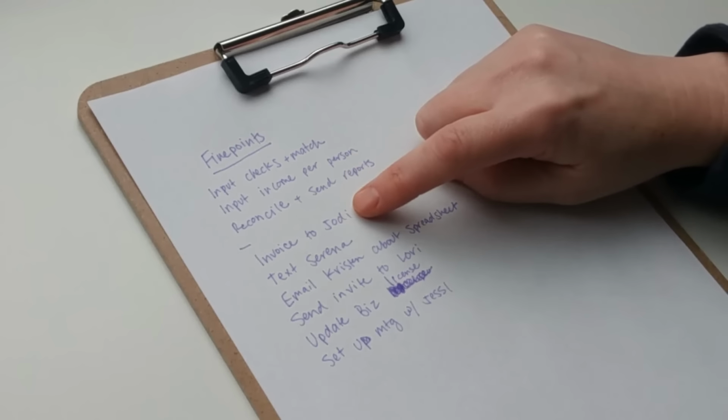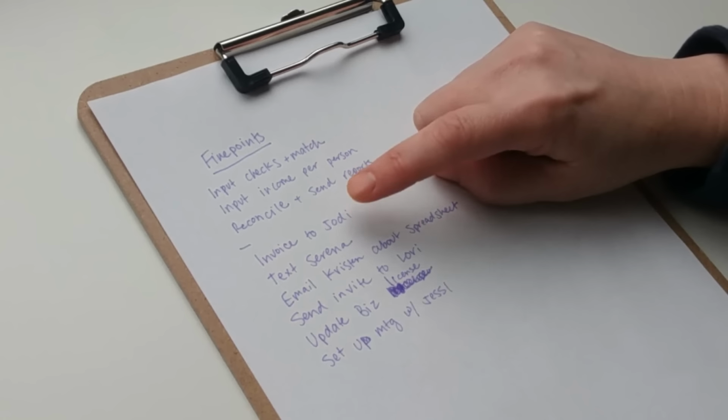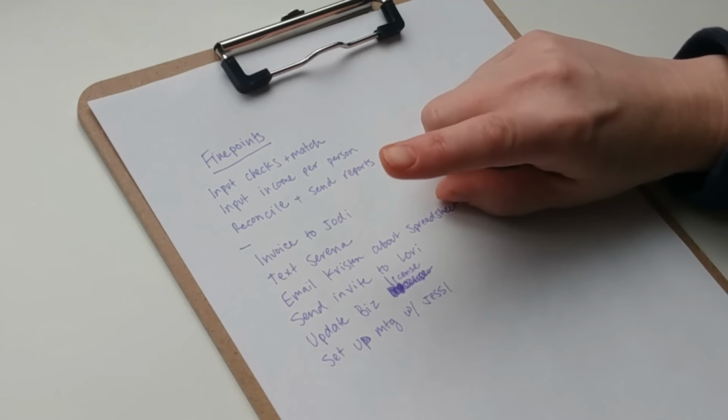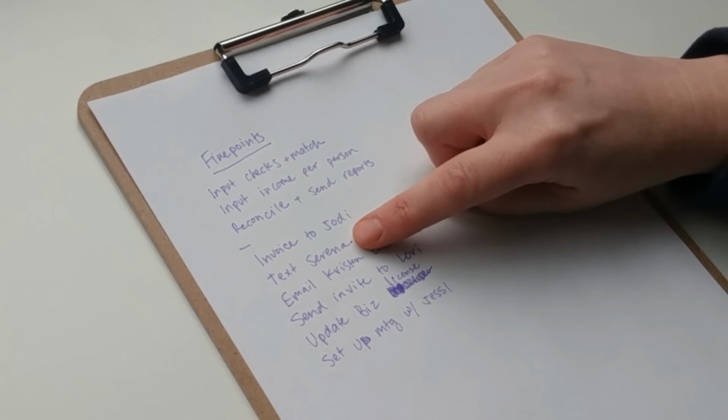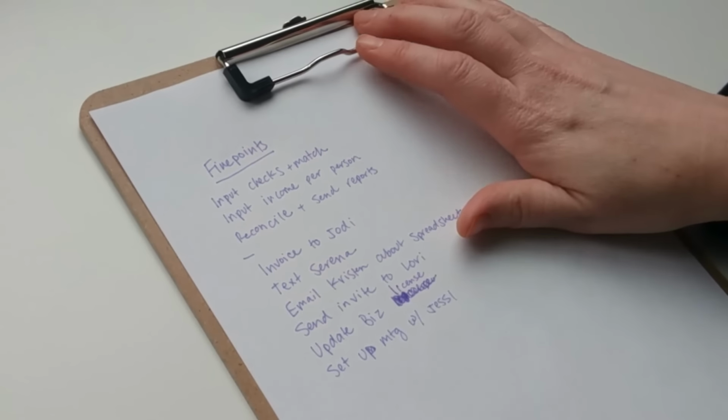And then I also have to send an invoice to one of my clients. That's something that is kind of hard to keep up on sometimes because I just get wrapped up in doing client work, and then I'm like, okay, yeah, I actually have to get paid. So that's definitely important. And then I have to text Serena, who's another bookkeeper who's in my local area.